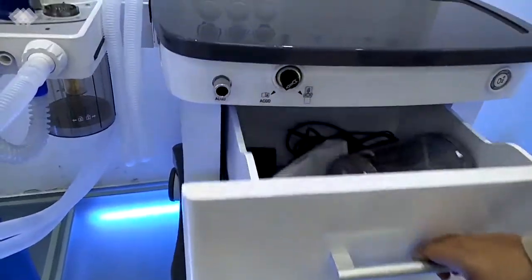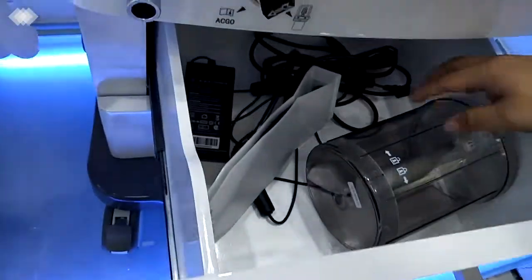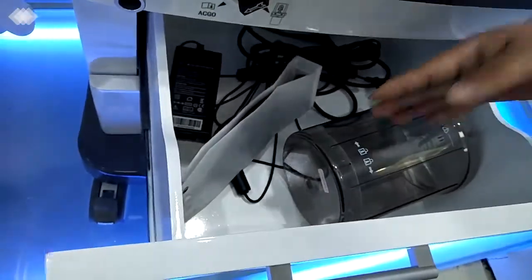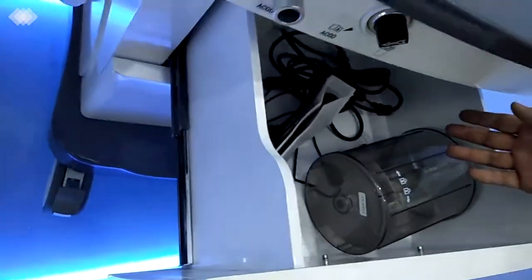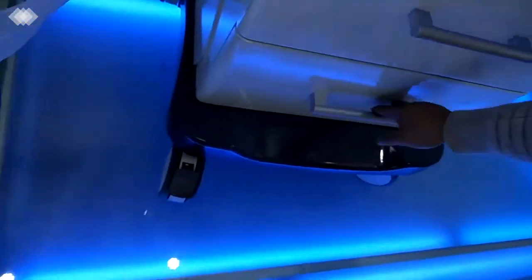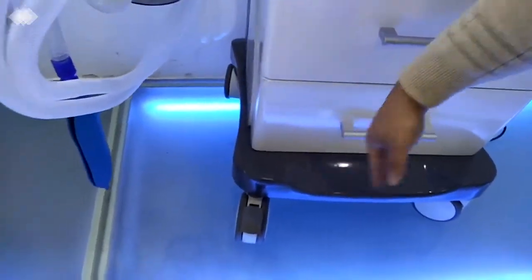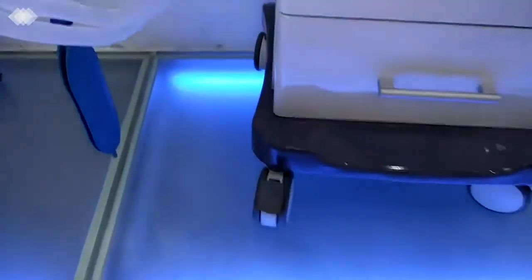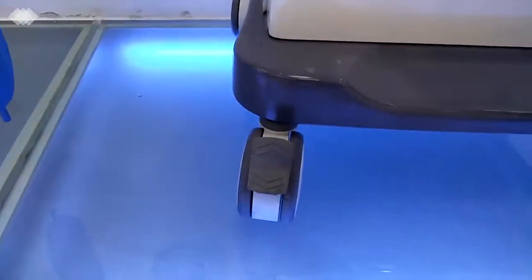For the 2 big drawers here, you can see inside, you can put anything in, even the patient monitor or some patient documents or patient records. The second one is the same. Then there are 4 wheels, and the front 2 have brakes. Once you step down, the machine will be very stable and not move.